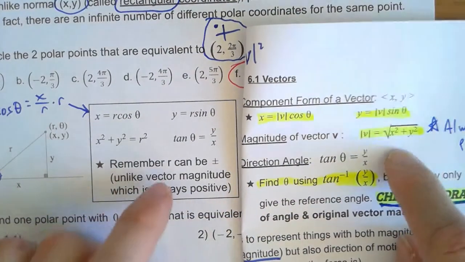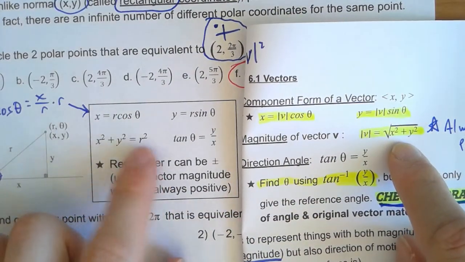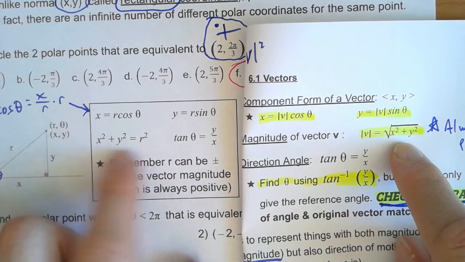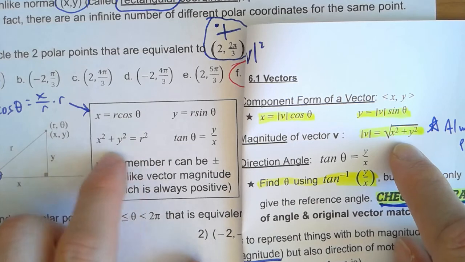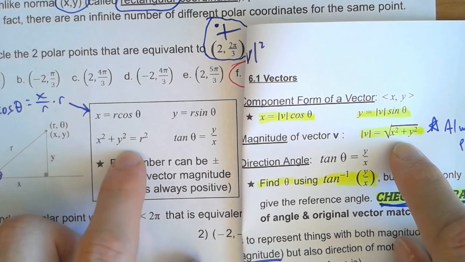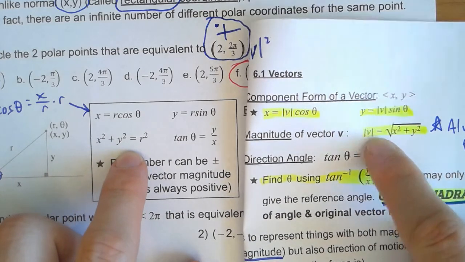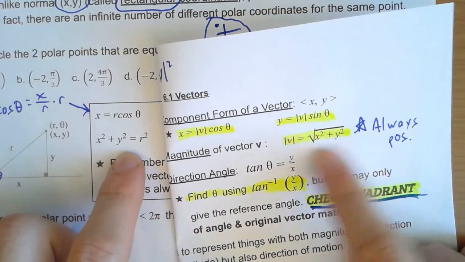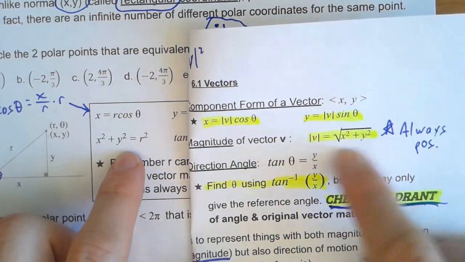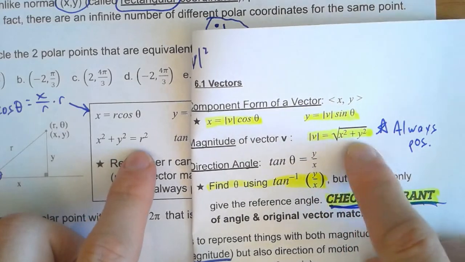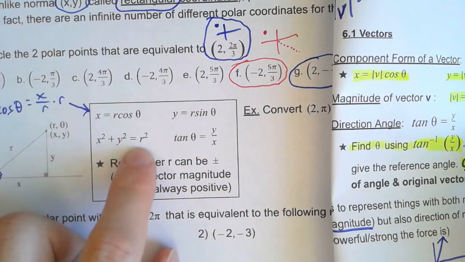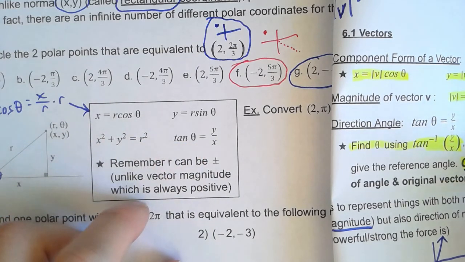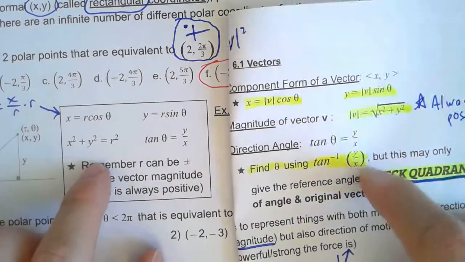One slight difference, though, is that r is allowed to be negative. R can be positive or negative. So we leave the Pythagorean theorem equation as just x² + y² = r². For vectors, we had the equation square rooted already because magnitude was always positive. And so we could say magnitude was just the square root. Here we leave it with the squared because then when we square root both sides, we'll get that plus or minus. But it's all the same for relationships.